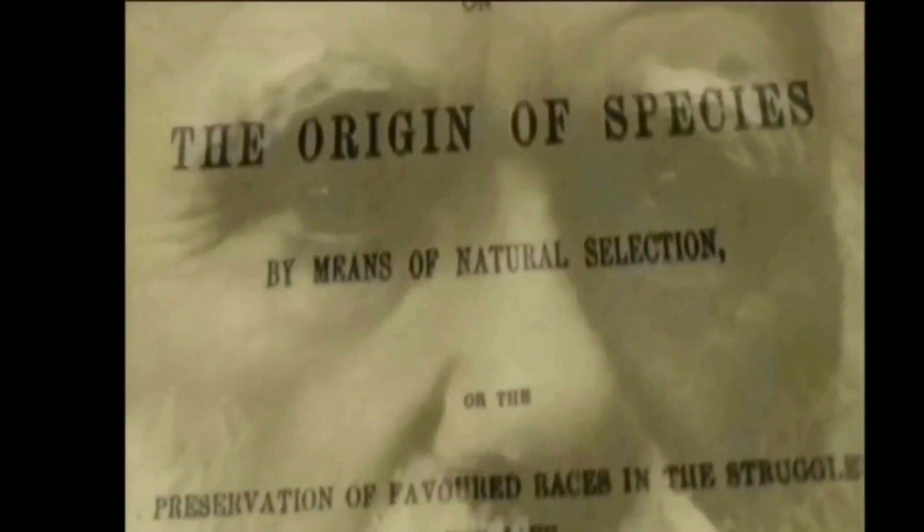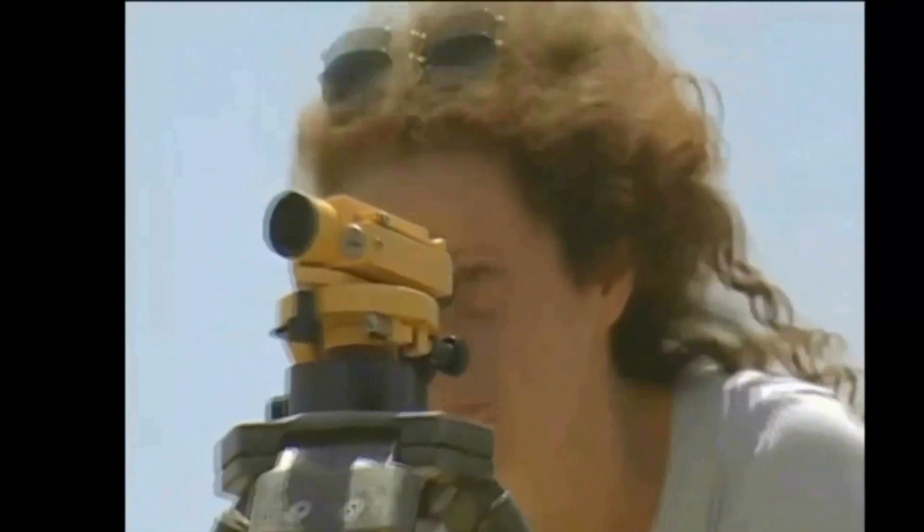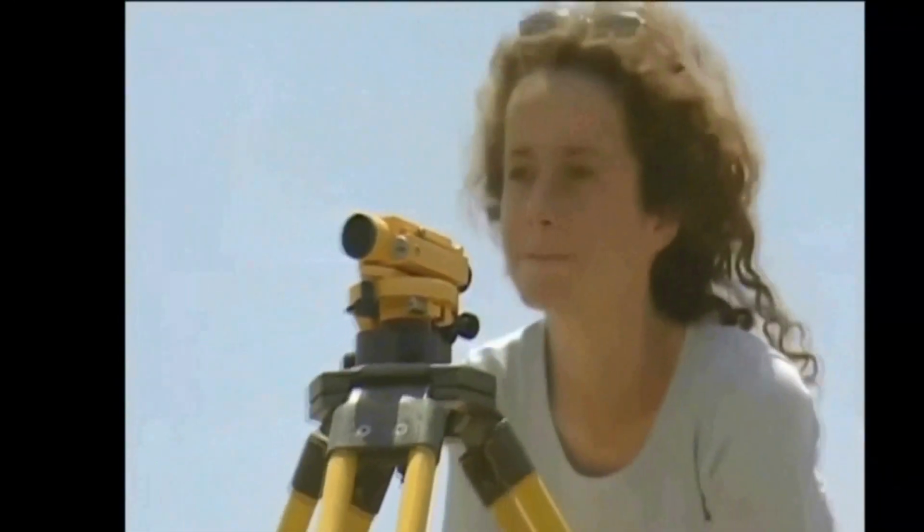Since the late 19th century, since the time of Darwin, scientists came to accept a convention that excluded the possibility of design as a scientific explanation. It's called methodological naturalism, and it just means that if you're going to be scientific, you must limit yourself to explanations that invoke only natural causes. You can't invoke intelligence as a cause.